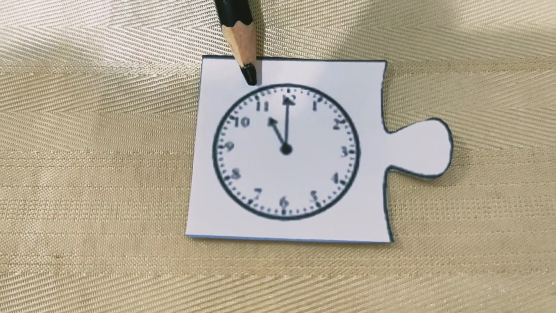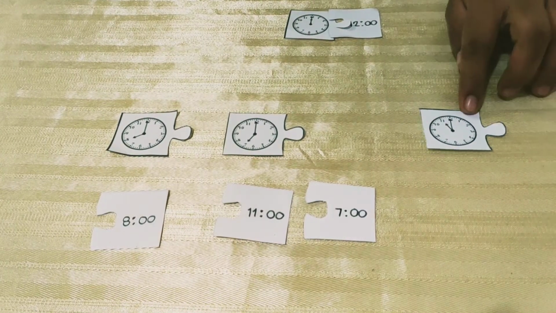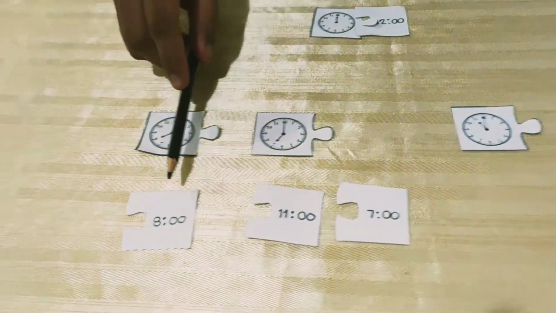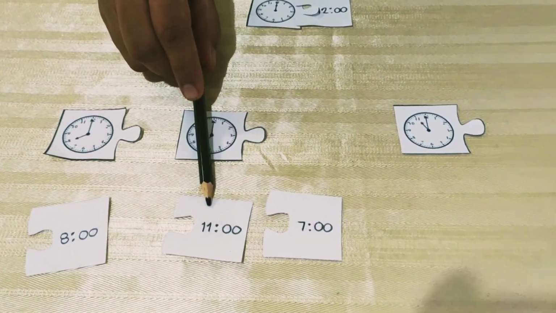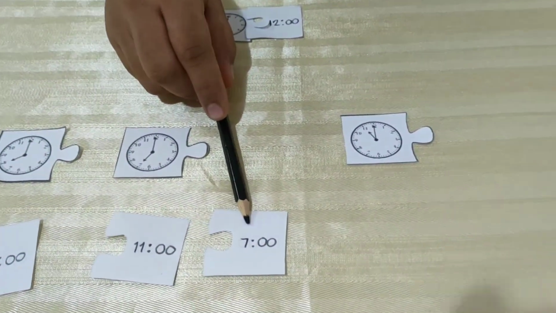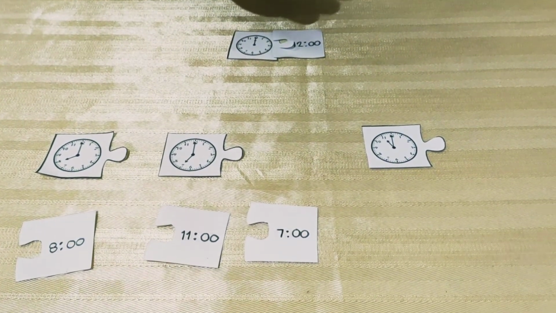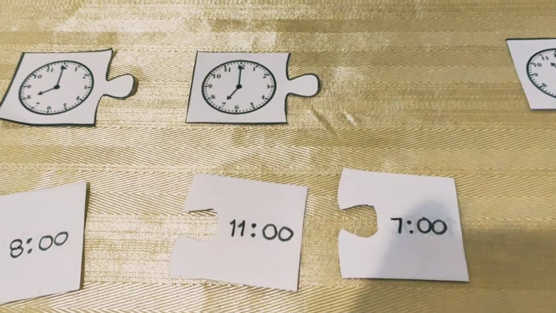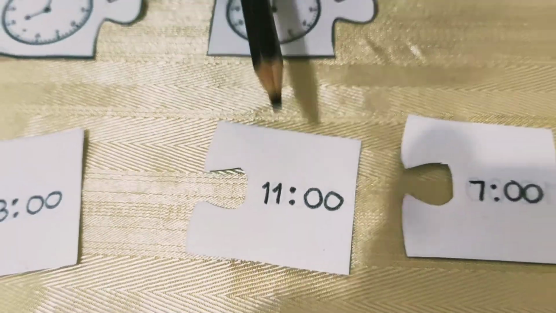Oh, it's facing number 11. Now, who can tell me what time is it? Is it 8 o'clock, 11 o'clock, or 7 o'clock? Who can tell me? Yes, you're right. The answer is 11 o'clock.